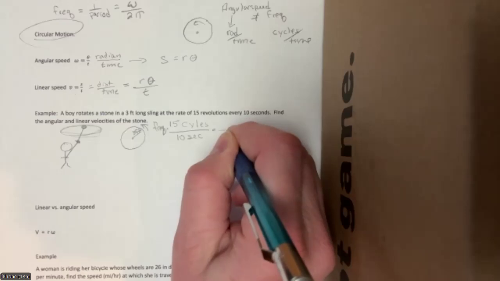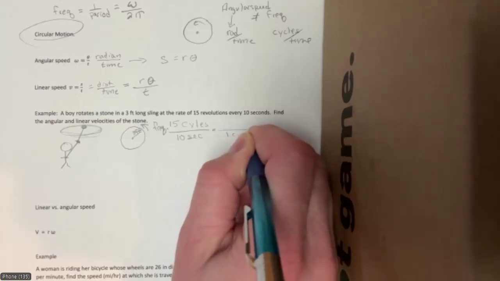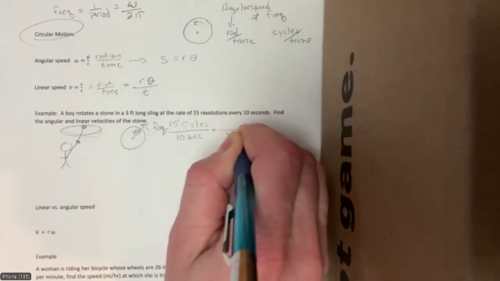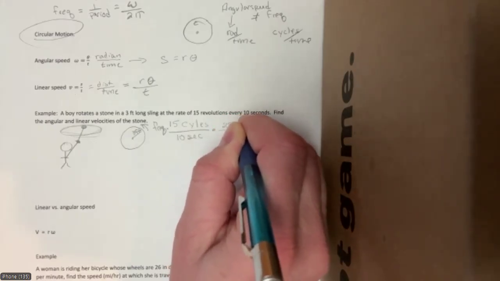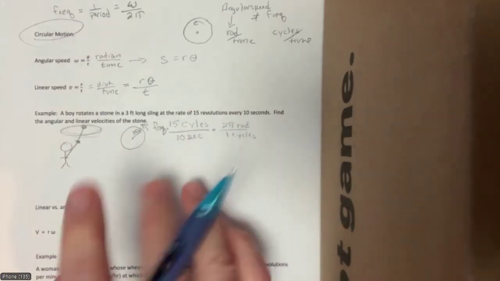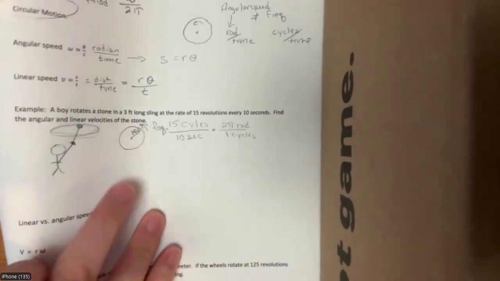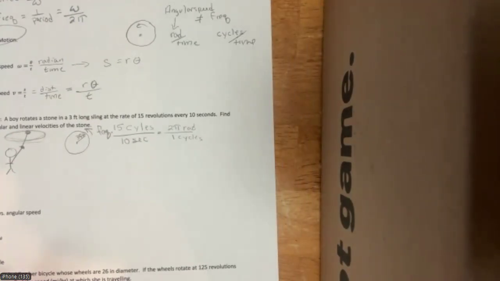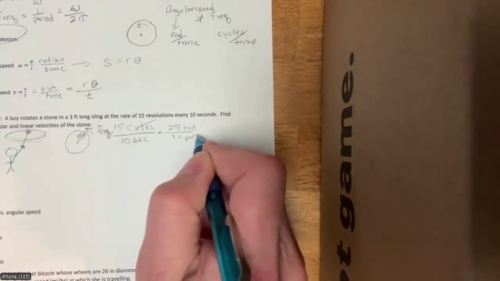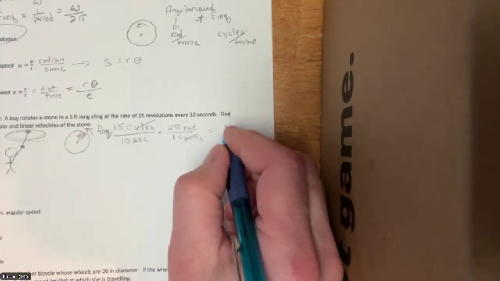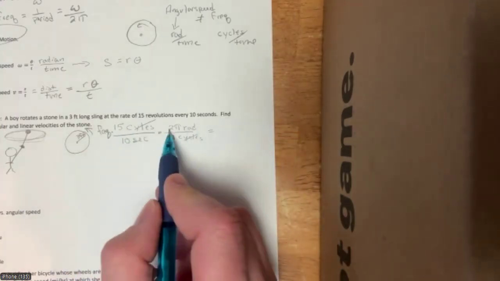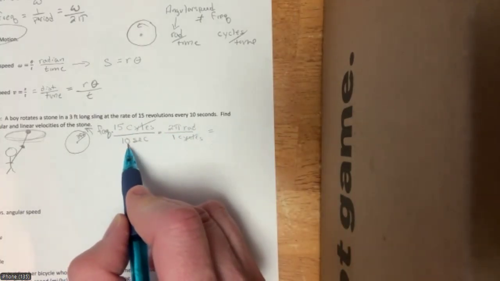So I can put cycles on the bottom. I want those units to cancel. And one cycle is the same as 2 pi radians, and that's a unit that you don't have to write, but I'm writing it so we know what we're talking about. So let's see what happens with our units. Those units cancel, and I'm left with 15 times 2 pi divided by 10.